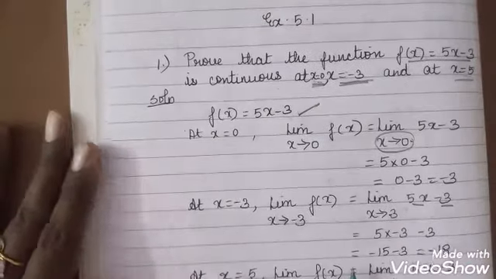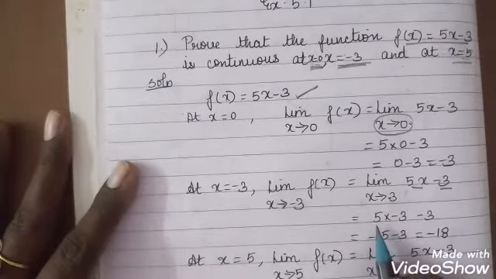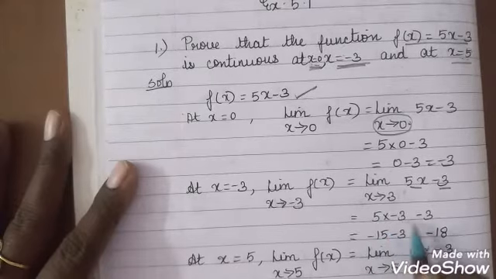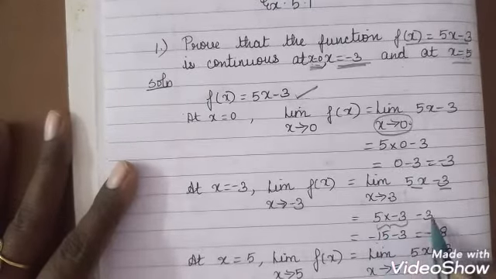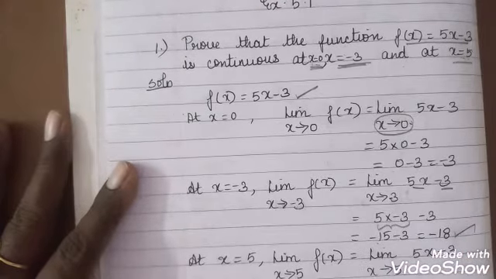This is what you get here. So if it's 5x minus 3, how do I write? 5 into minus 3 minus 3. So what is 5 into minus 3 here? It's minus 15 minus 3, which is equal to minus 18.